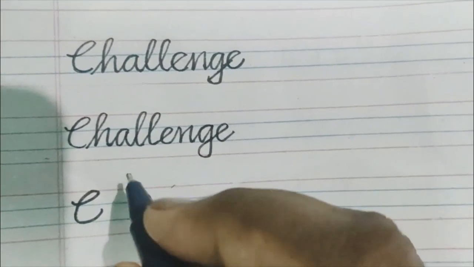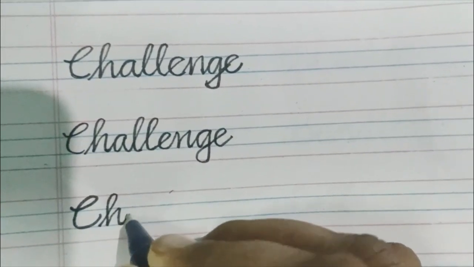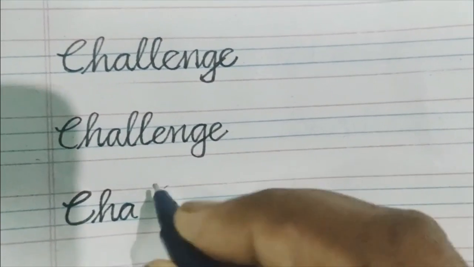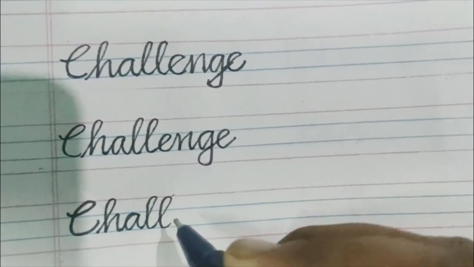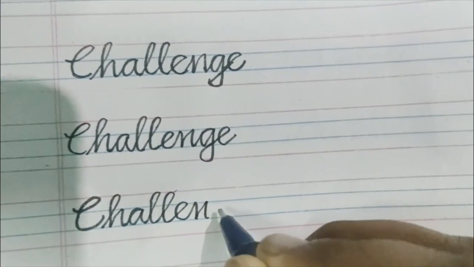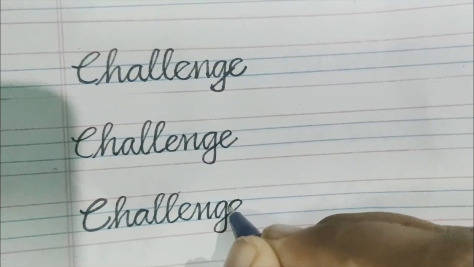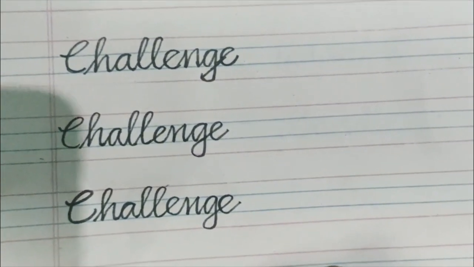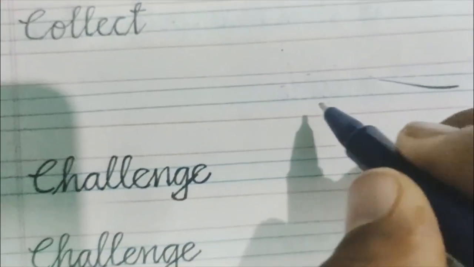C, not G, C. H, A, L, again L, E, N, G, and last letter is E. Students, second word is also over. Now we are going to write the third word that is correct.